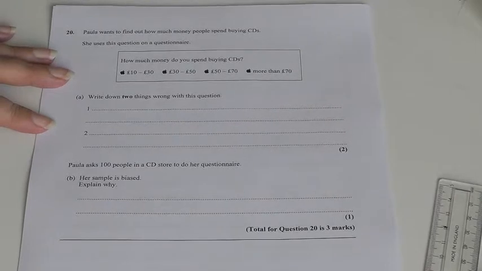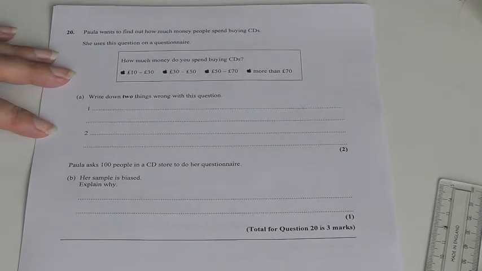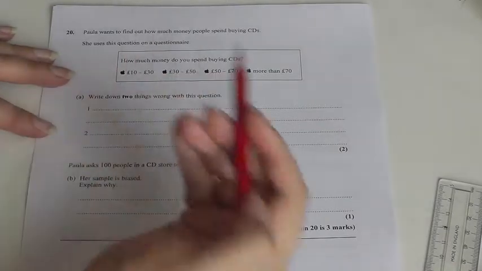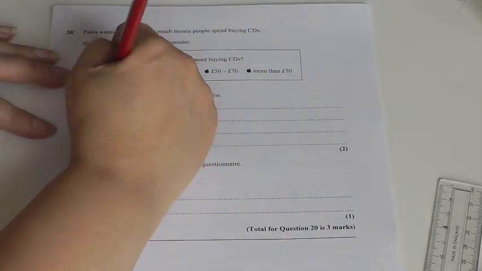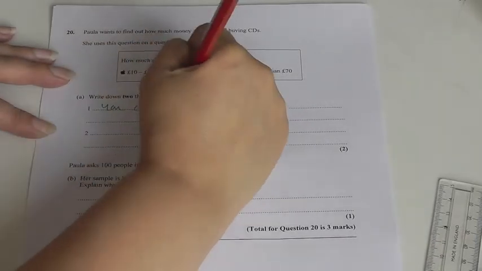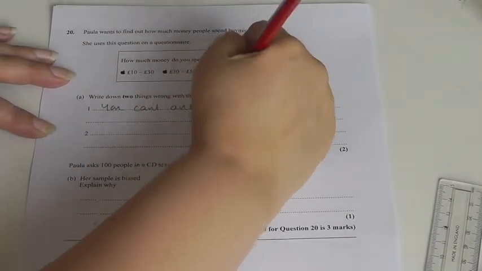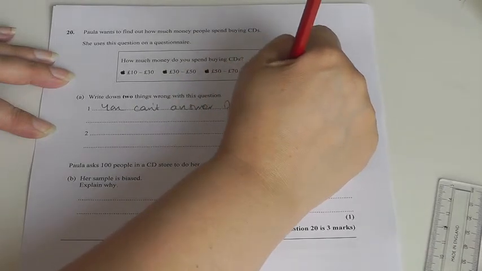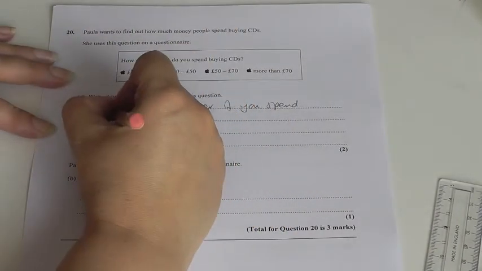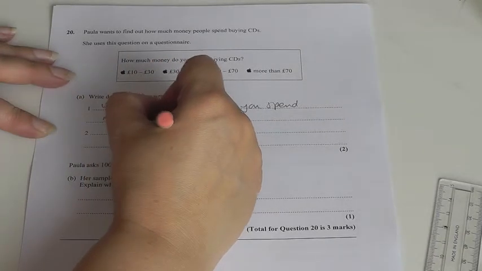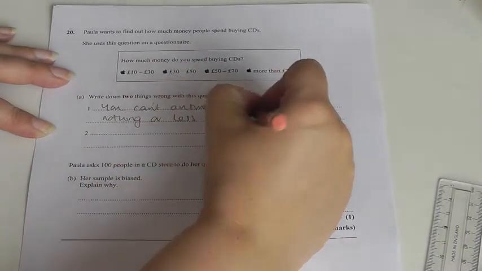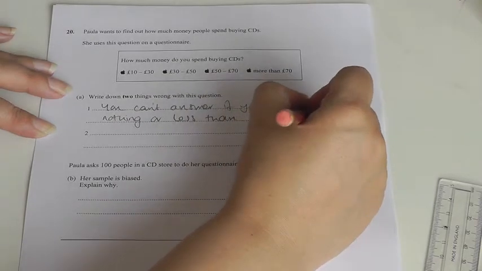For question 20, you've got Paula who wants to find out how much money people spend buying CDs. She puts this question on a questionnaire. You need to write down 2 things wrong with this question, and there was a choice. Lots of you spotted that you couldn't actually answer if you spent less than £10. So something along the lines of you can't answer if you spend nothing, or less than £10. So something along those lines.